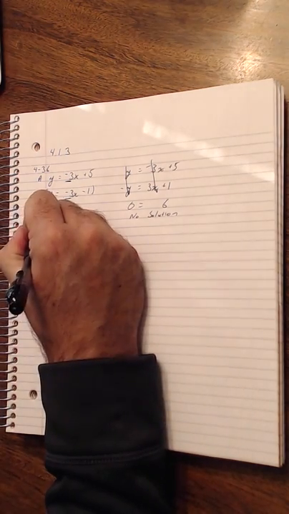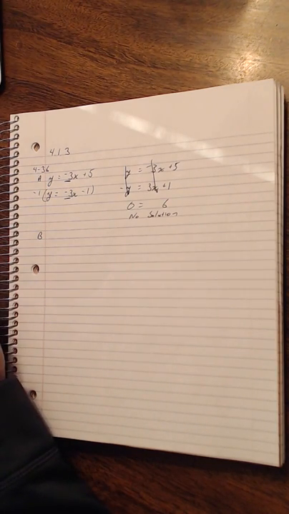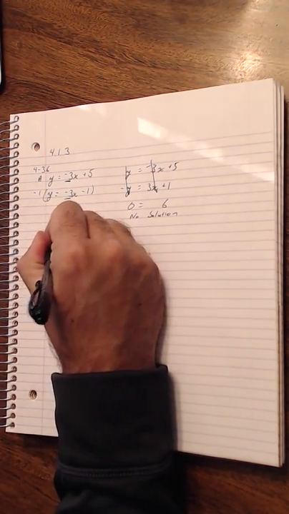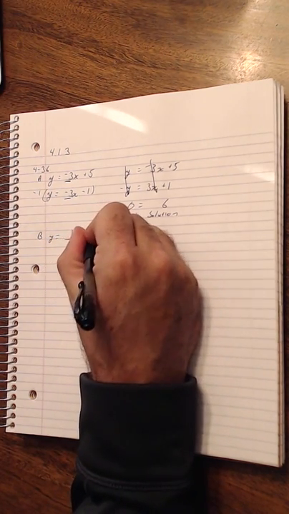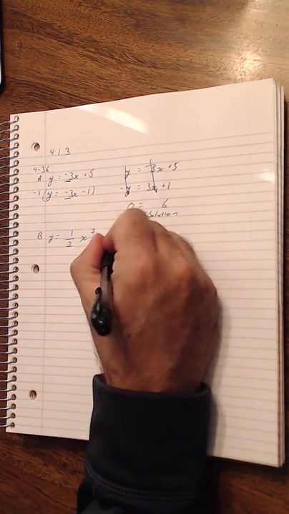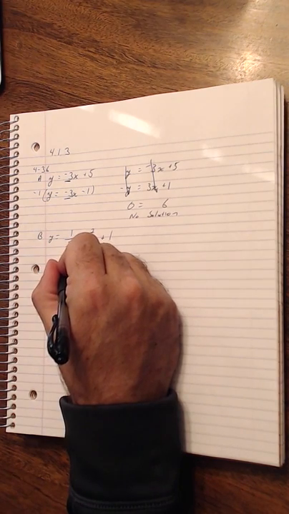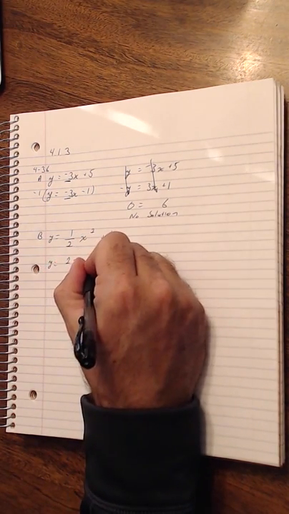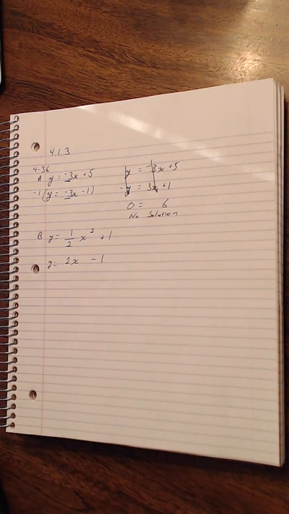All right, B. All right, so you've got y equals 1 half x squared plus 1, and you've got y equals 2x minus 1. And they have this set up so perfect for you to use graphing, but they don't want us to.